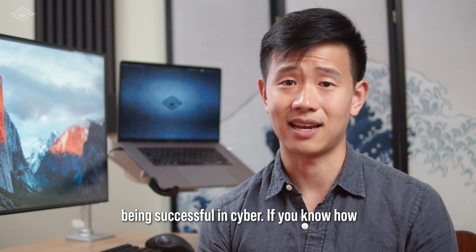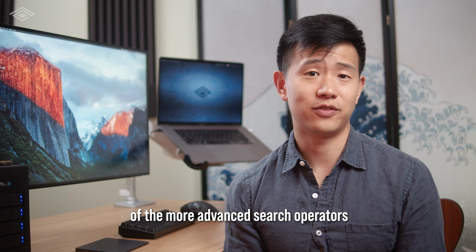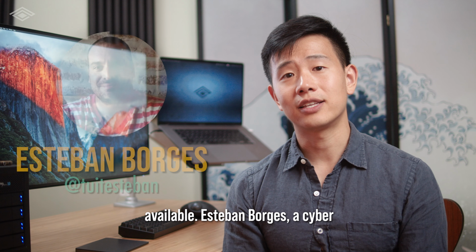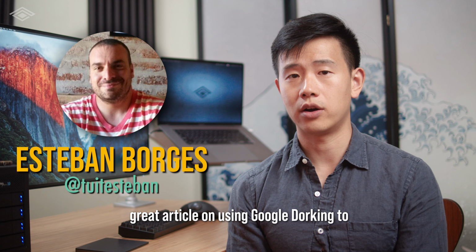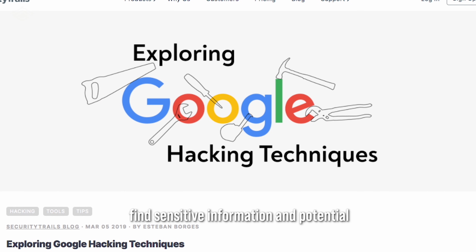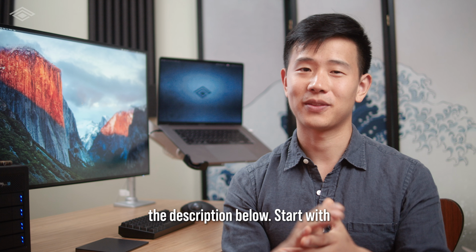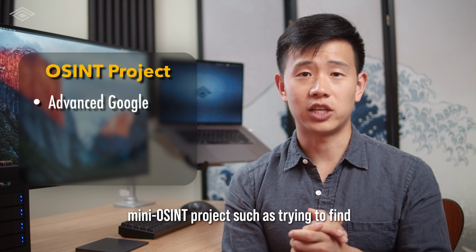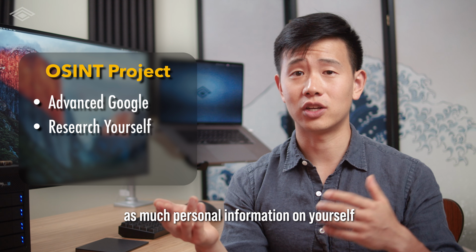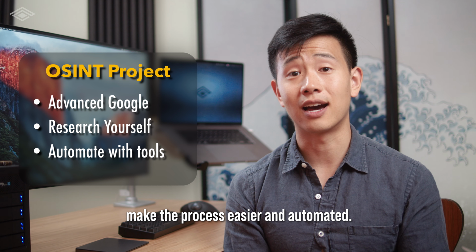If you know how to use Google Search, start learning some of the more advanced search operators available. Esteban Borges, a cyber researcher at SecurityTrails, wrote a great article on using Google dorking to find sensitive information and potential vulnerabilities indexed online. Link in the description below. Start with a mini OSINT project, such as trying to find as much personal information on yourself or your family. Try different tools to make the process easier and automated.